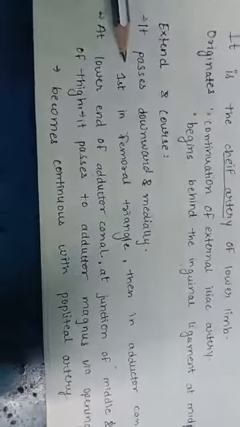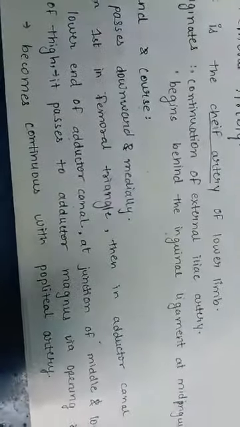At the lower end of the adductor canal, at the junction of the mid and the lower third of the thigh, it passes through the adductor magnus via the opening and becomes continuous into the popliteal artery.